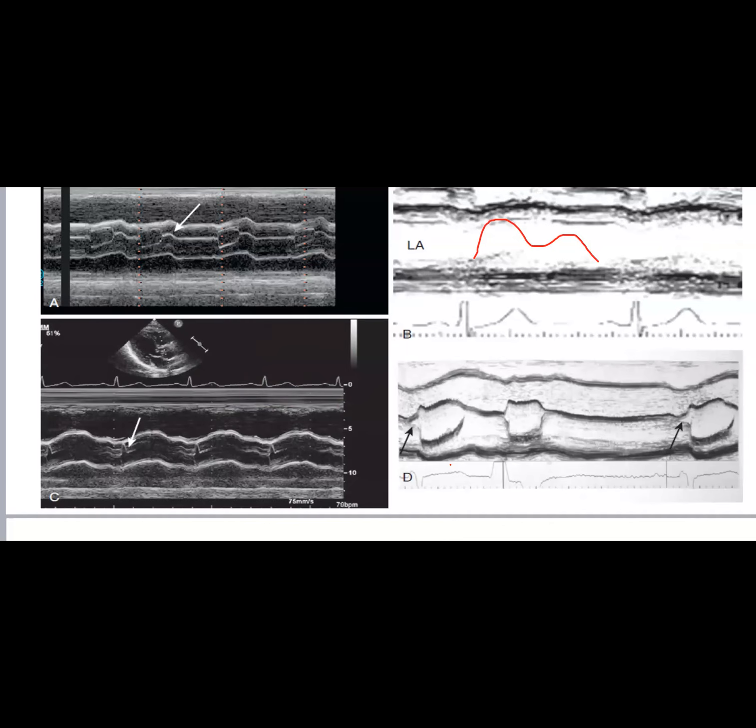Okay? Now, if we see the last one, the D, what do you think about it? What is it here, D? See the ECG at the bottom. There are obviously some PVCs, and this is a premature beat, and this is after the pause.